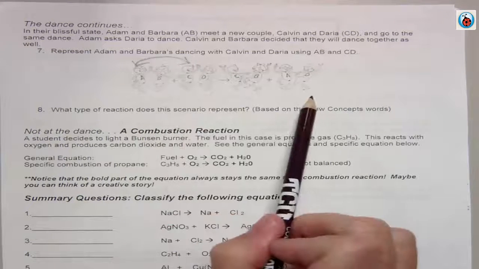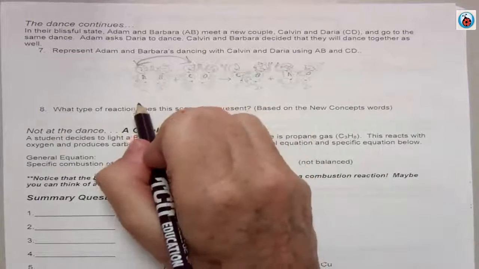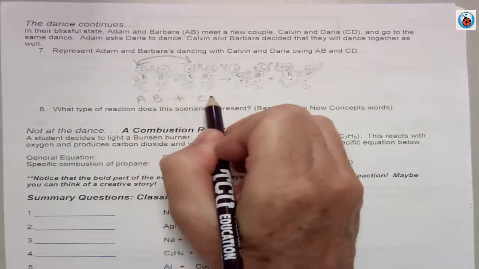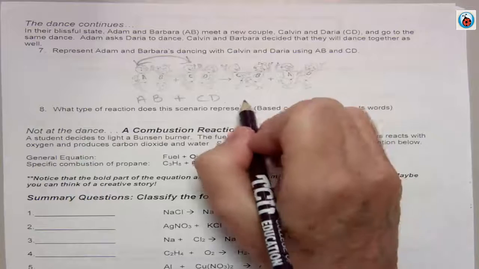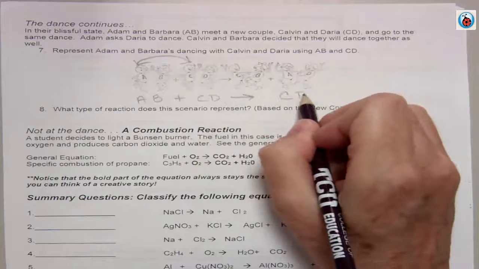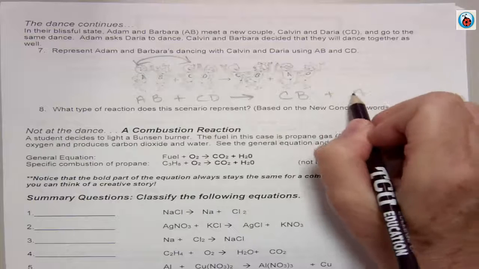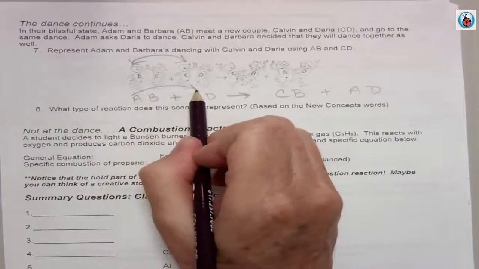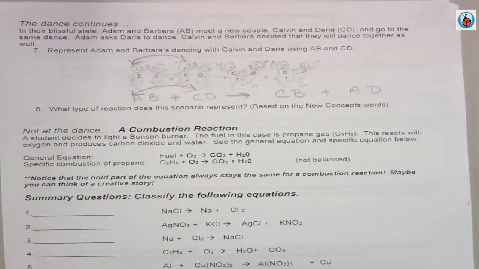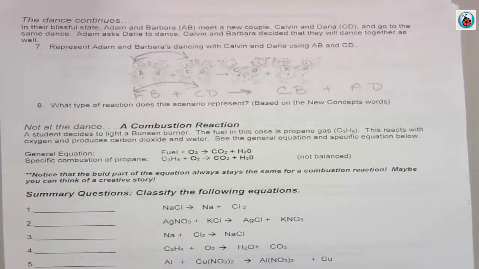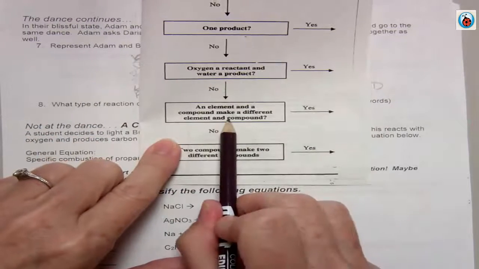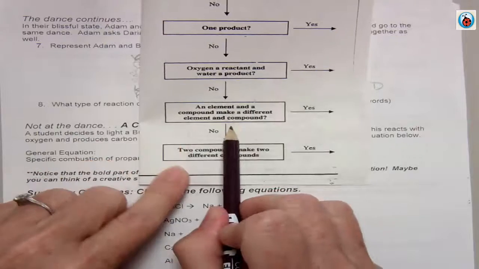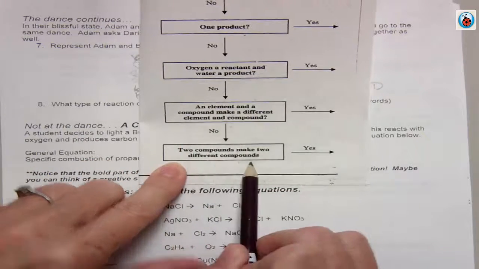So looking at that, what happens? Okay, so we've got A and B are a couple, plus C and D. And on the other side, now C and B are the couple, plus A and D. Okay, so who switch places? These two elements switch places, right? So here, what's happening? What type of reaction is this? Well, if we're looking at this, so before there's sort of one element and a compound make a new element and compound. Here, this is where two compounds make two different compounds.